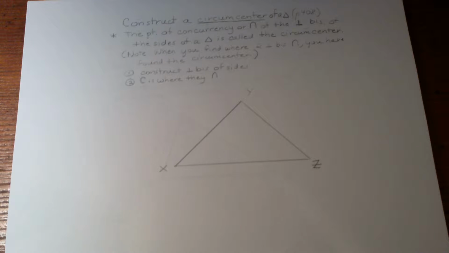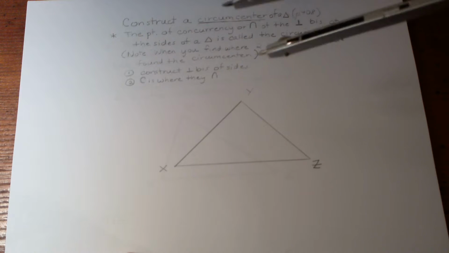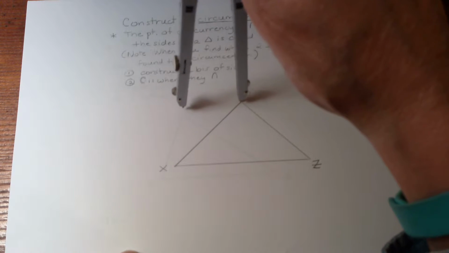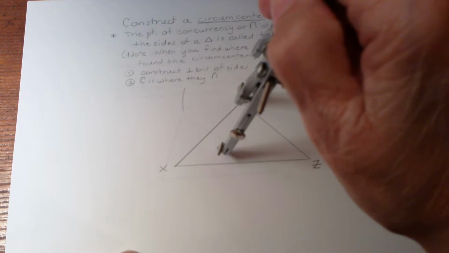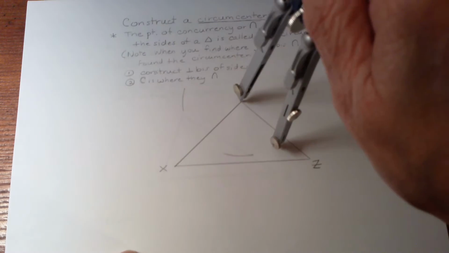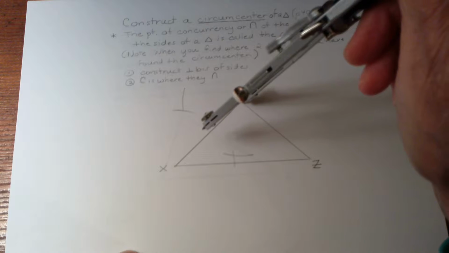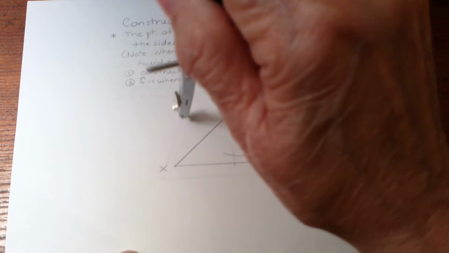We do this by measuring arcs above and below on any particular side. I'm going to begin with side XY. And using this opening, I'm going to cut an arc above and an arc below. And from point X, I will cut an arc above and an arc below. And the top one didn't do very good, so I'm going to go back again. I haven't moved my measurement any, so I should have the same arc.